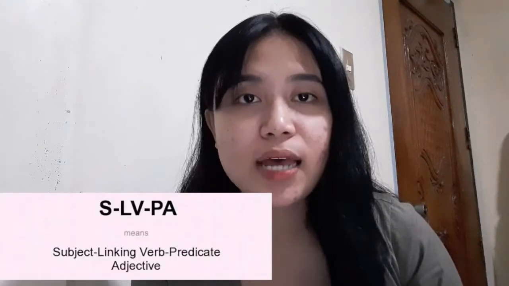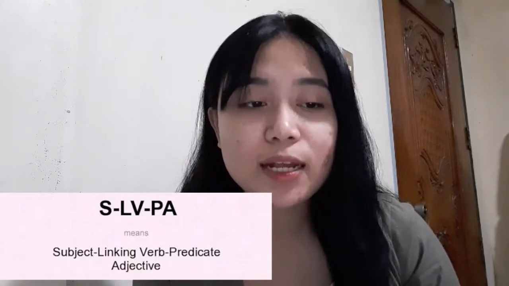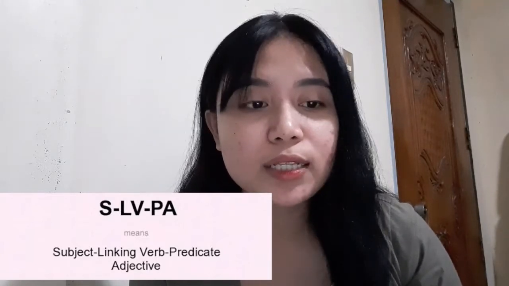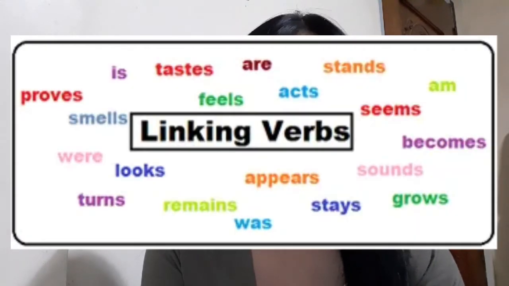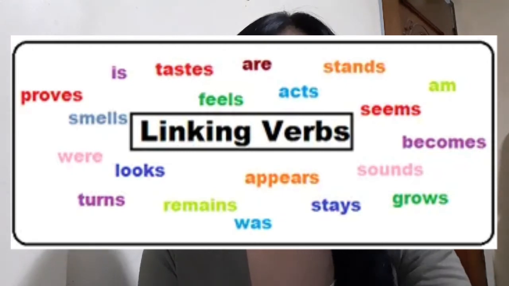Next, last but not the least sentence pattern is the SLVPA, which means subject, linking verb, and predicative adjective or the predicate adjective. So before we identify the sentence pattern, let us first define what is linking verb and predicative adjective. So these are the examples of linking verbs: taste, smells, sounds, was, is, are, and many more.